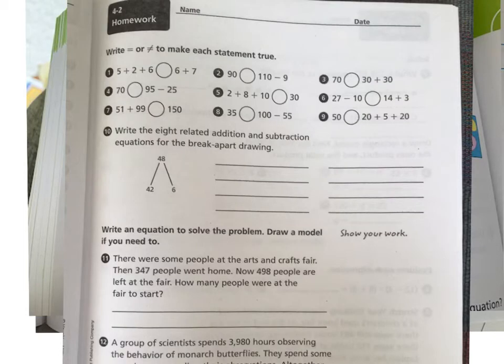4-2. All right, guys, here we are on 4-2, the homework side. Up at the top, you are going to see the equal or not equal to problems that we just talked about, okay? So you're going to be deciding which sign. So remember to use those V's to figure out what, like on this first one here, I'm going to do a V on the side, just like this and just like this. And I need to figure out both sides before I make my decision, correct?